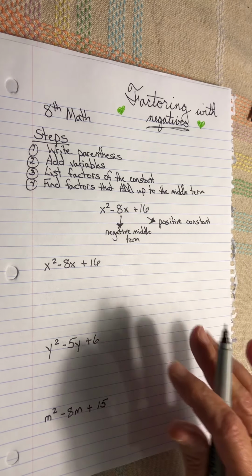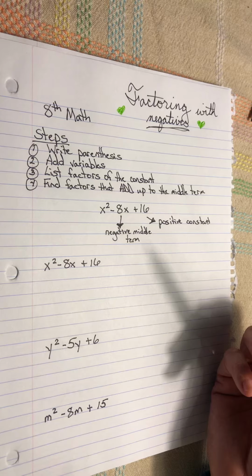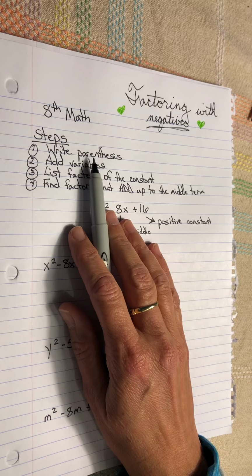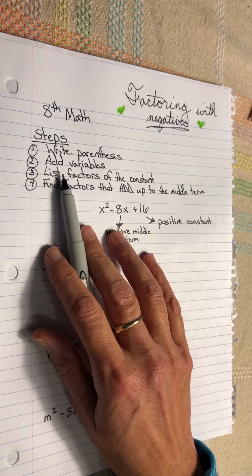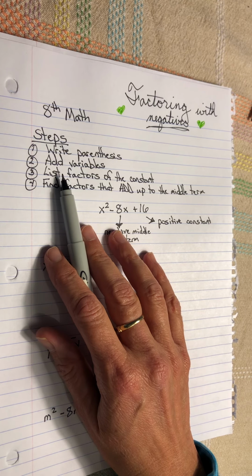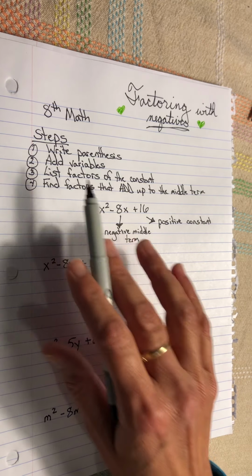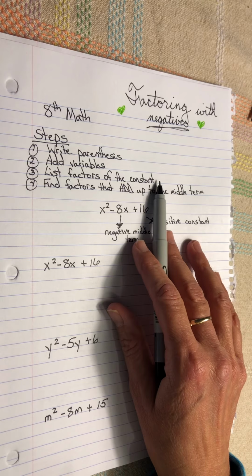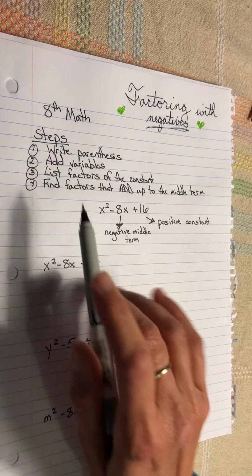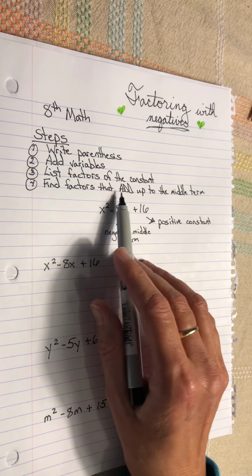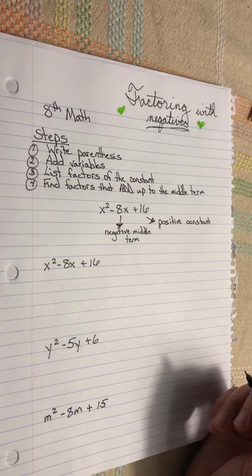So let's go over your steps again. Remember, we always do the parentheses first. Then we add the variables into the parentheses. We list all the factors of the constant. And then we find the factors that add up to the middle term.